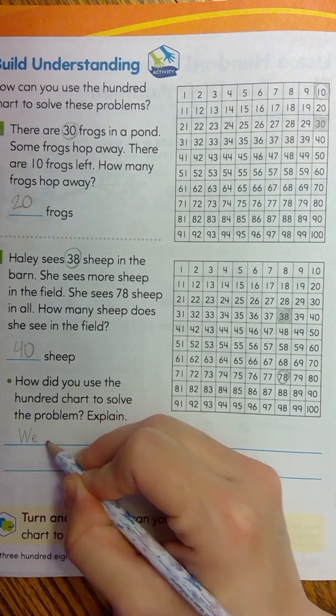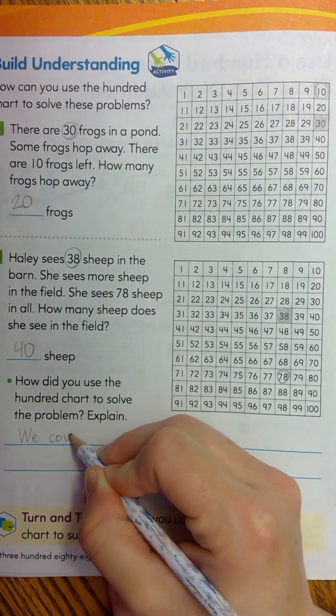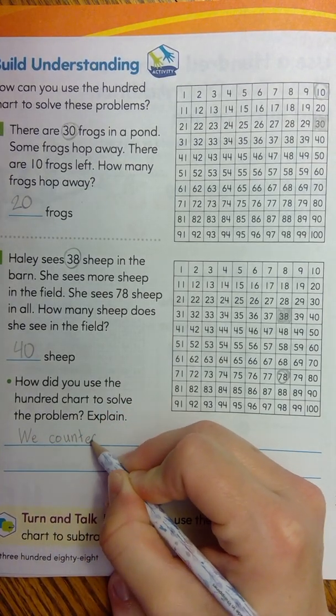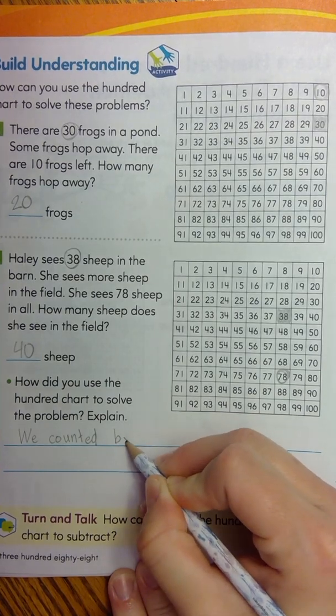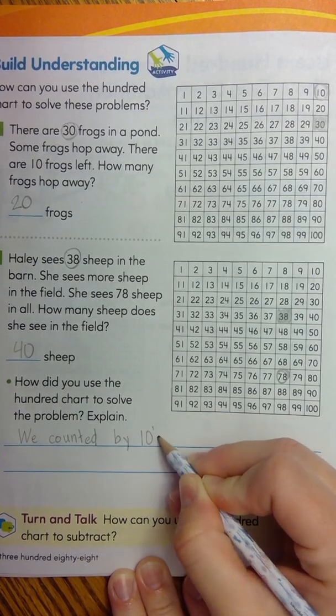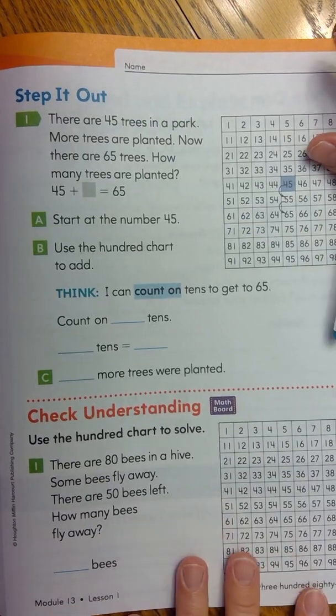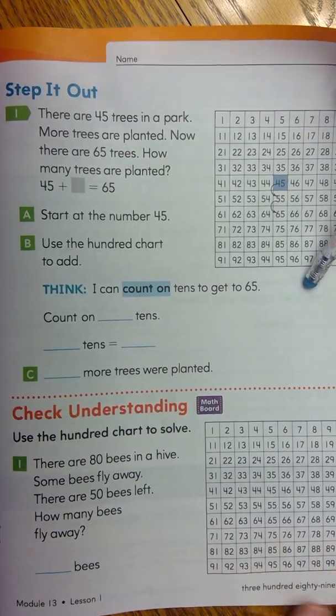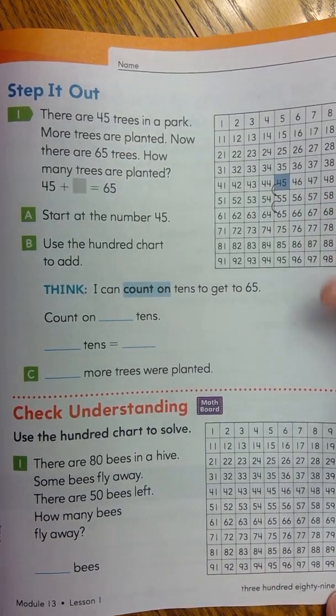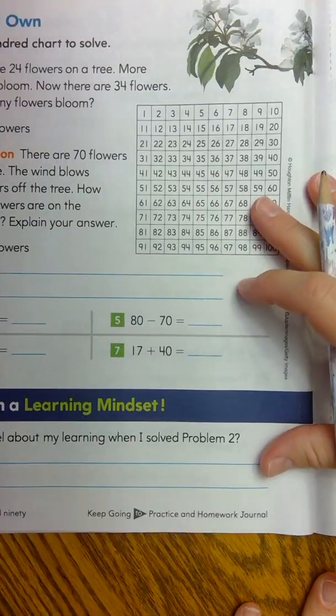How did you use the 100 chart to solve the problem? We counted by tens. Good job. That's going to be your job on the next 2 pages. Okay, on your own, I want you to try page 389 and 390.